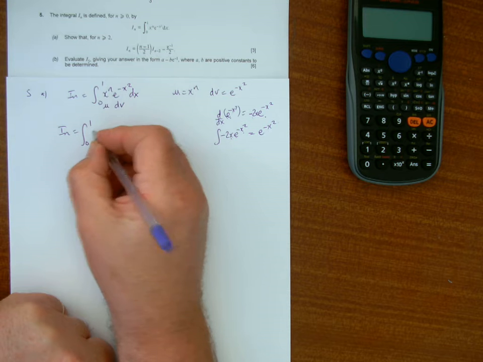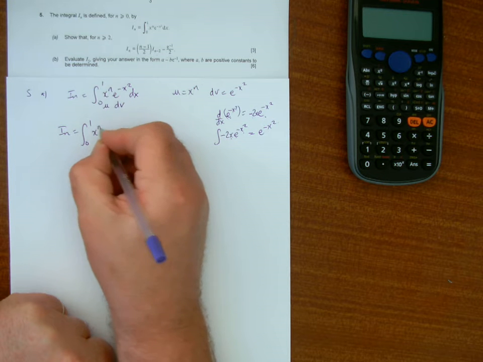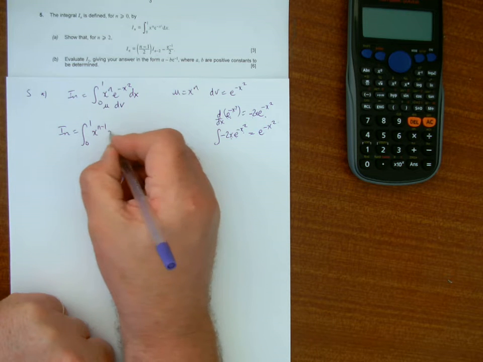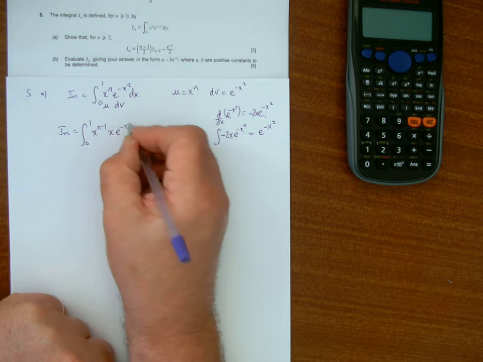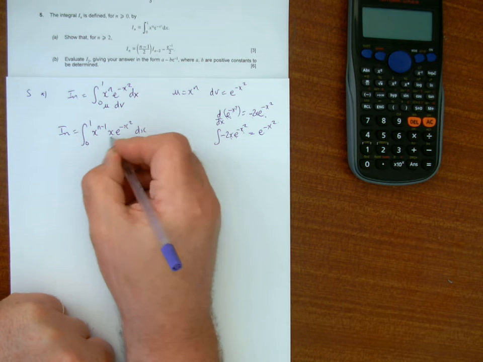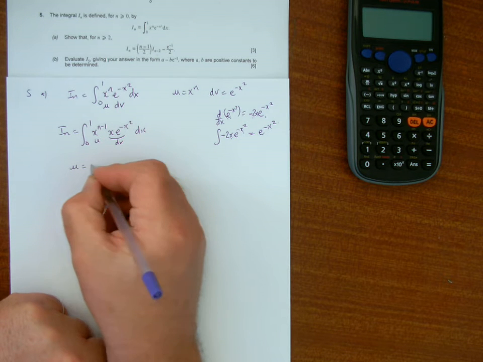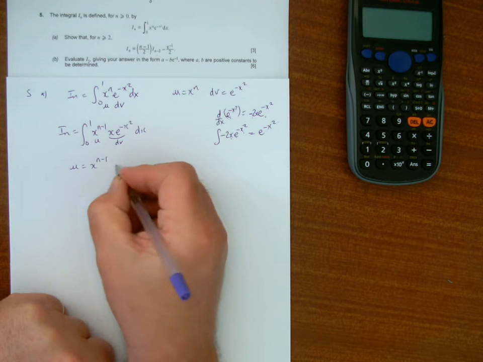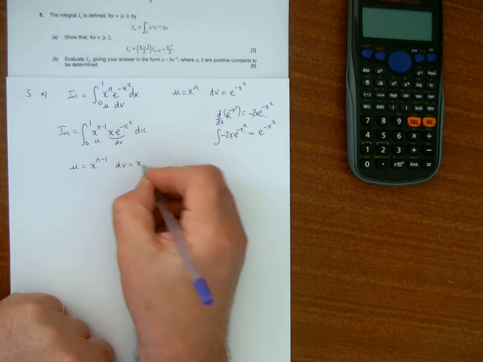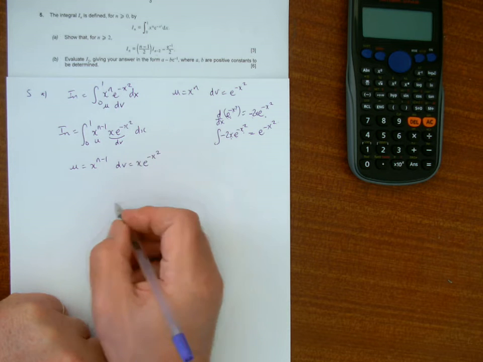So I'm going to rewrite this here. x^n, I'm going to take one of the x's, so that's x^(n-1), and I'm going to take an x with e^(-x^2). So that's my u, and that's going to be my dv. So u is x^(n-1), dv is x e^(-x^2).